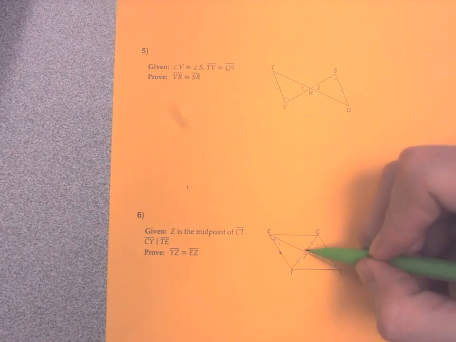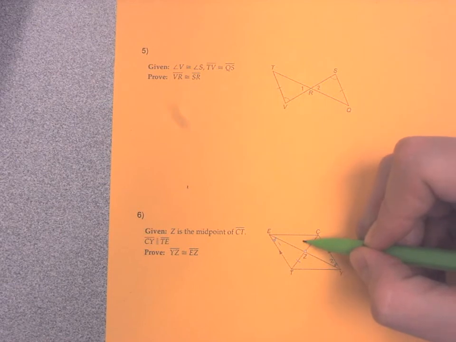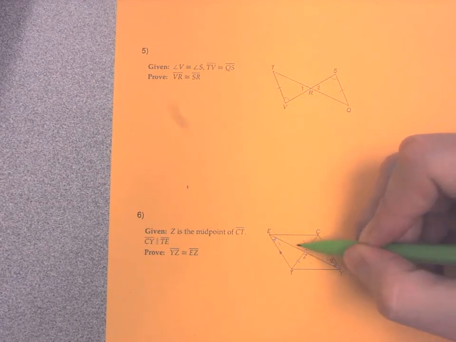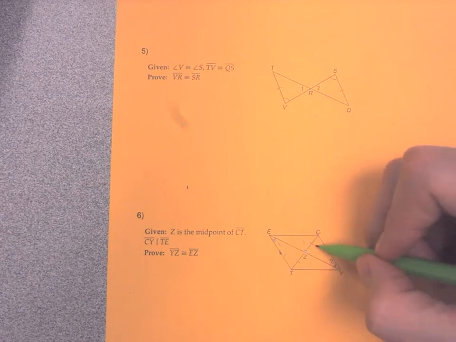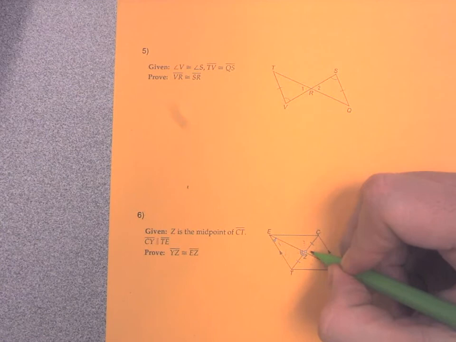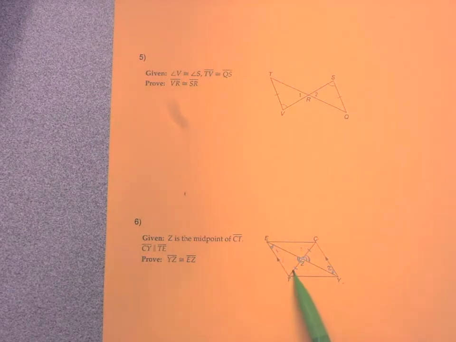Now I could start talking about these 2 triangles, but notice that I don't have any angles for these 2 triangles. I mean, I could get the vertical ones, I guess, but I don't have these angles. So I'm using the triangles that I have the most information for. That's these 2. Okay, so I'm going to use the vertical angles theorem to show that these guys are congruent. And now I can show that the triangles are congruent by angle, angle, side.